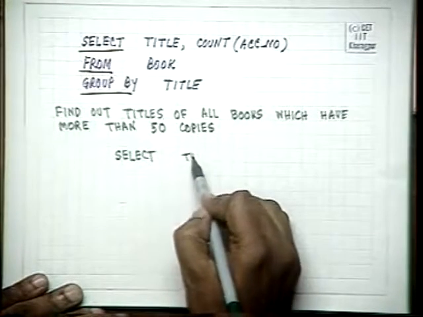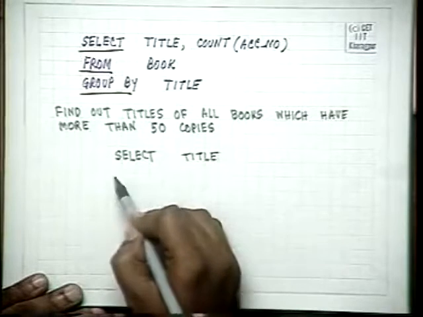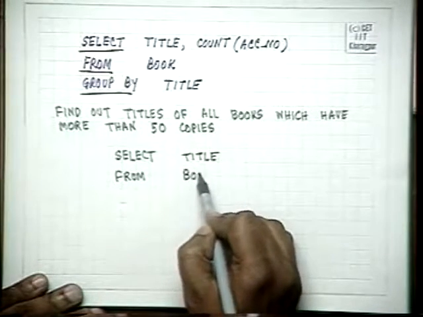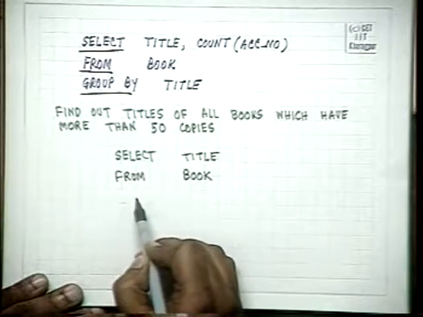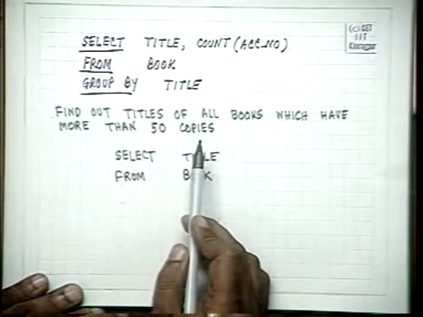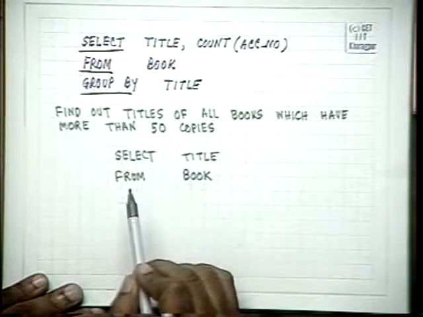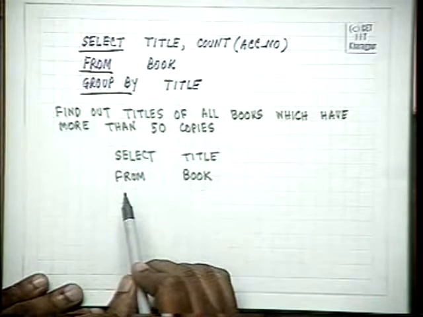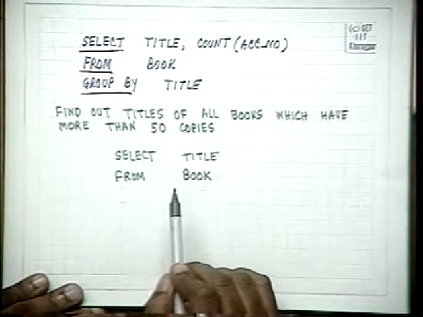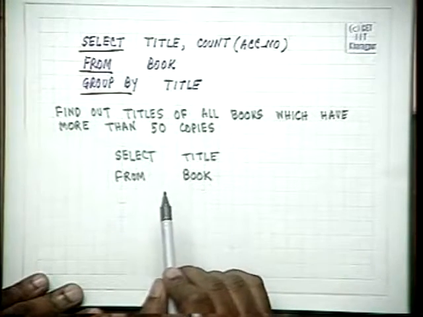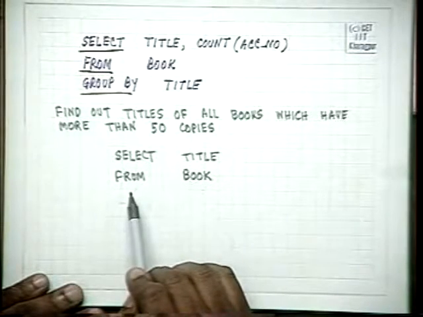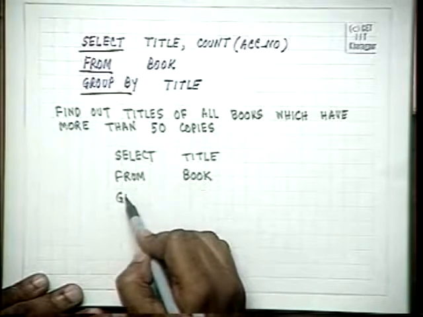select title from book. Now where, what will we do? The question of counting the copies comes only after grouping. Unless you first group them, you cannot say anything. The where clause is not applicable on that. The where clause is applicable prior to grouping. So we will have to first group them.